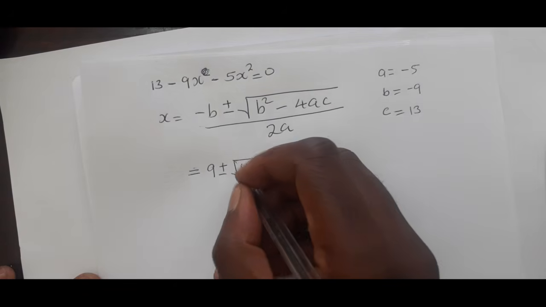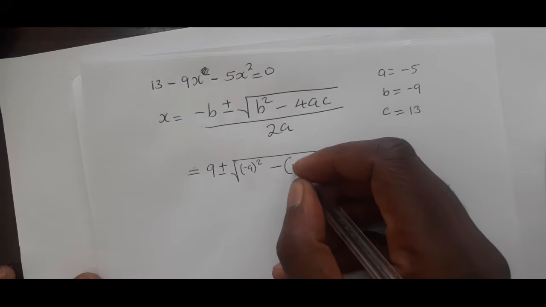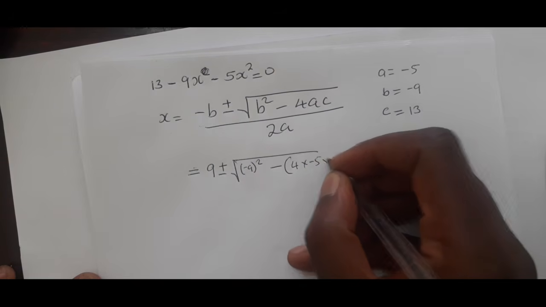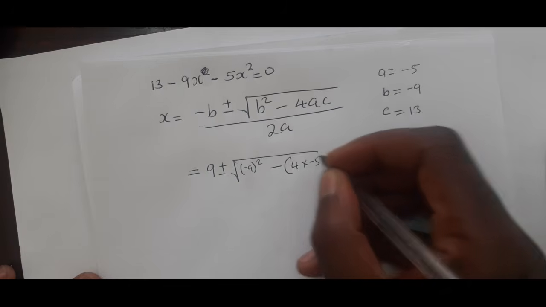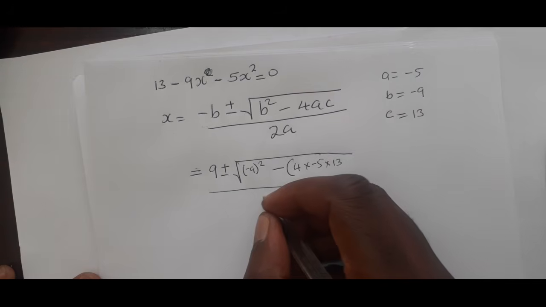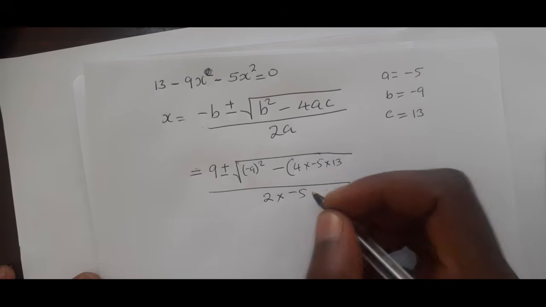Okay, again here we have over, minus our a multiplied by c, which is 13, over 2 multiplied by our a.